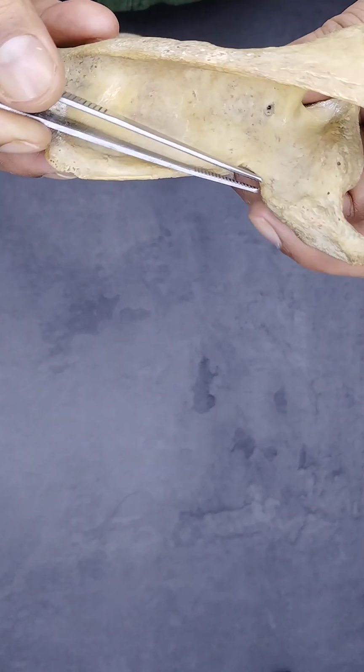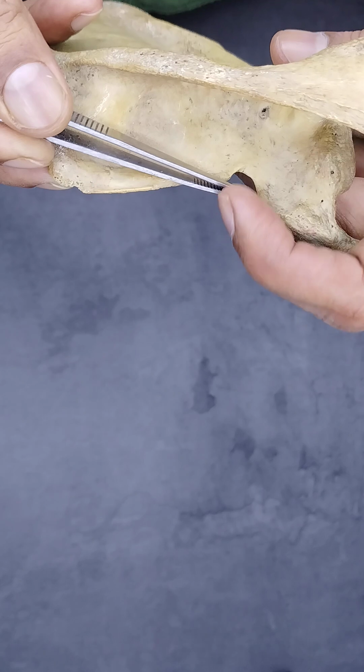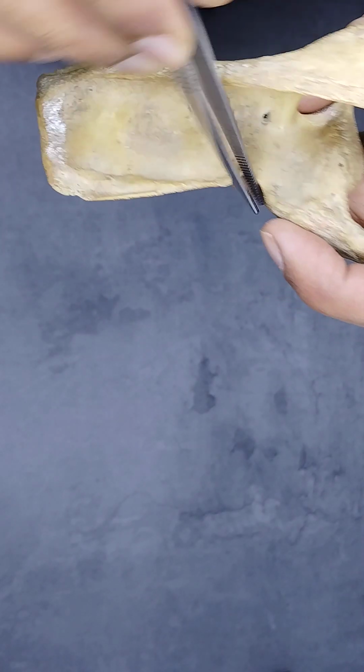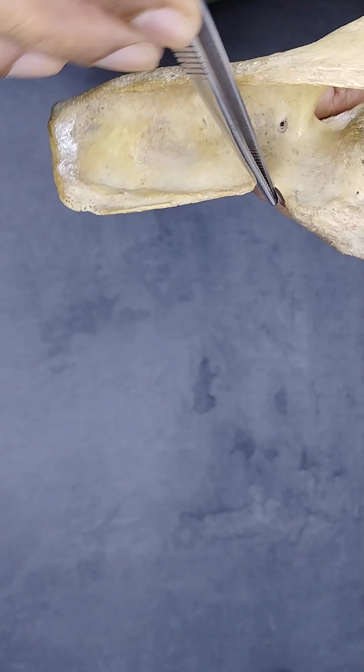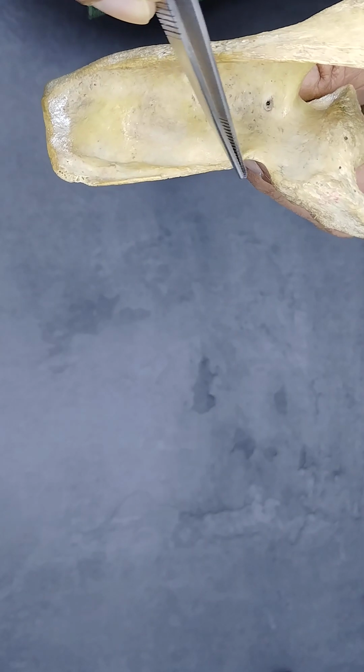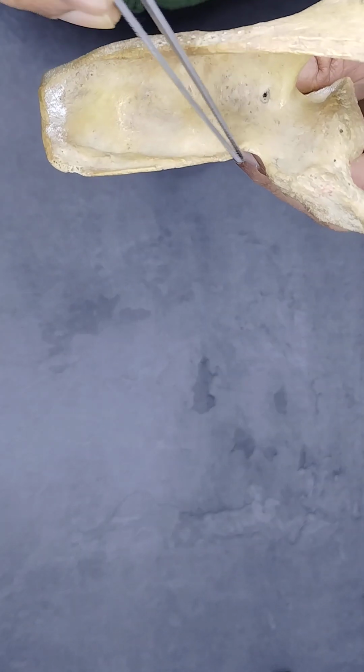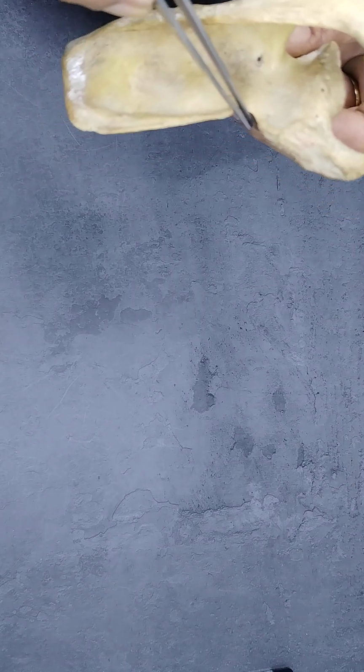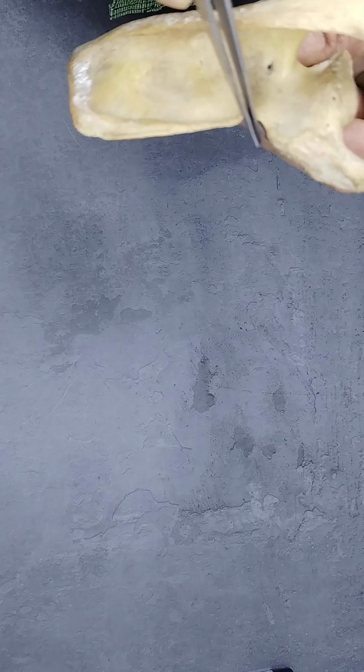Above the suprascapular ligament the suprascapular vessels pass, and below the ligament the suprascapular nerve passes. Apart from this, this area provides origin to an important muscle, the inferior belly of the omohyoid muscle. So that is the superior border.